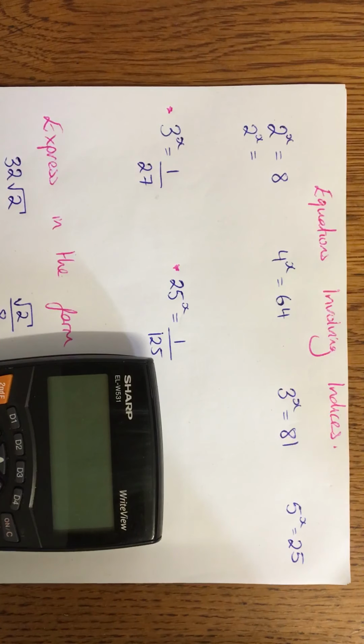Hi lads, so what we'll move on today is equations involving indices. This is following on now from the video that Miss Lehan did on the fractional indices.